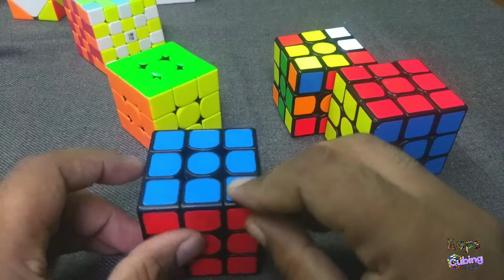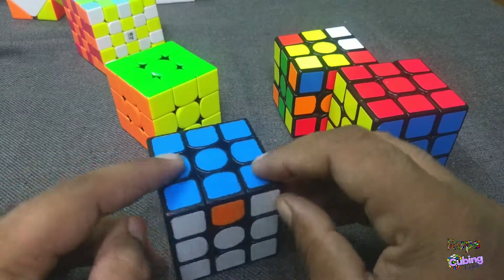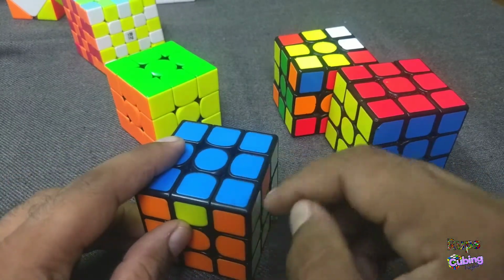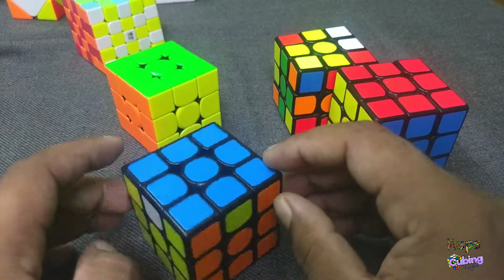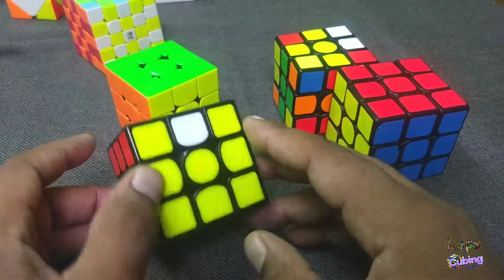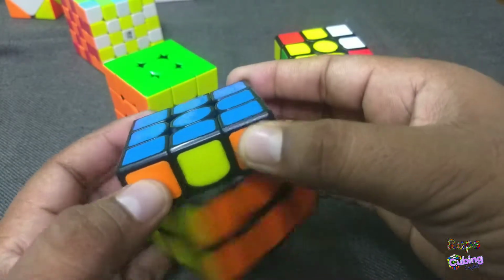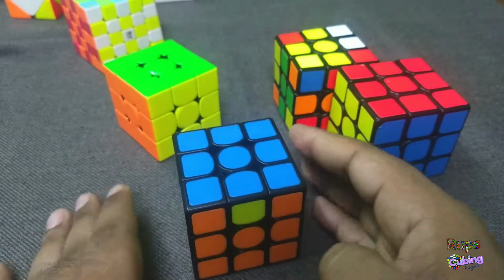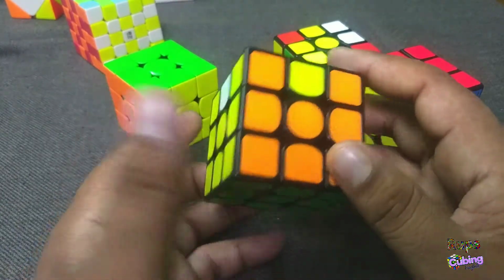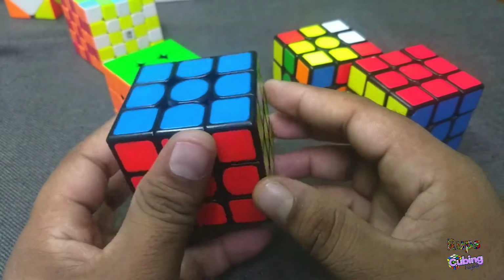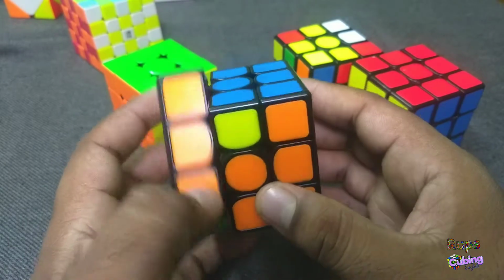After that we come to the corner piece. A corner piece is a piece which has 3 stickers, just like this. These corner pieces are 8 in total because 4 are in the up layer and 4 in the down layer. Okay, this is about the basics. Now we will learn about the Rubik's Cube notations.